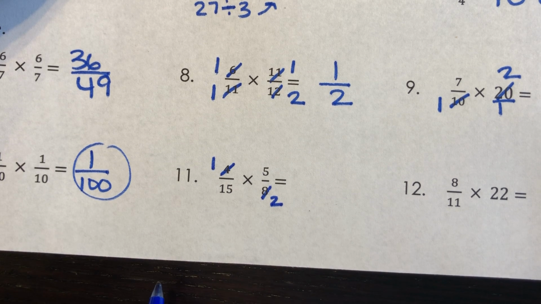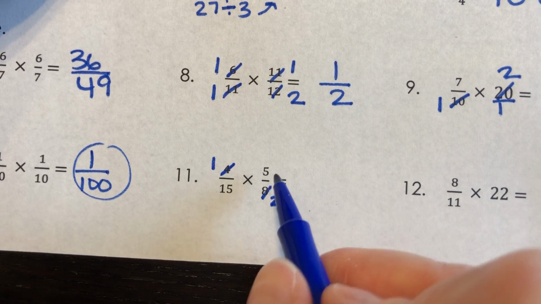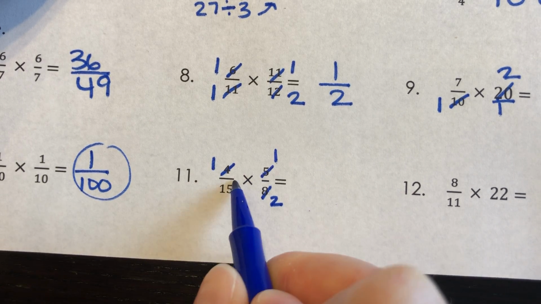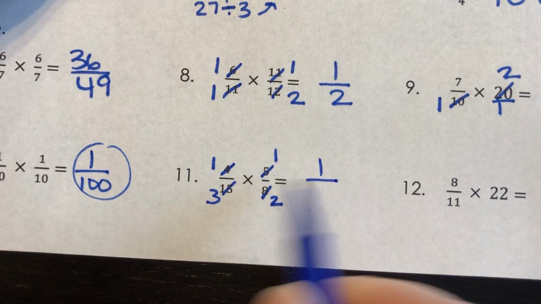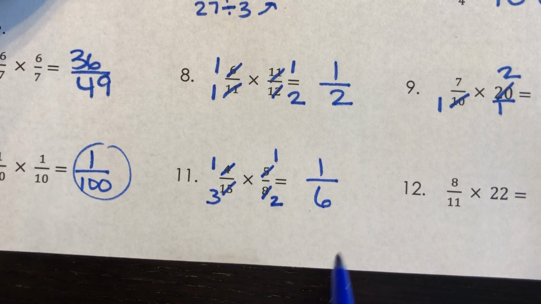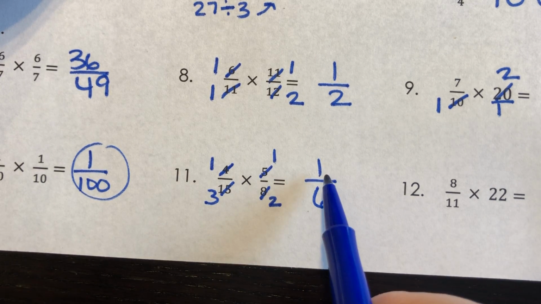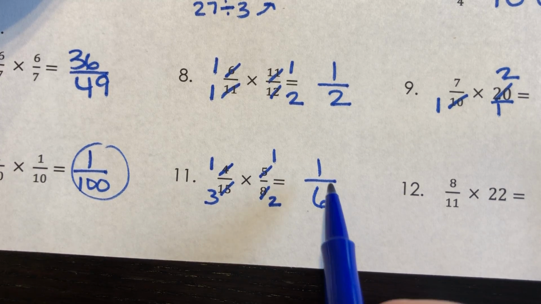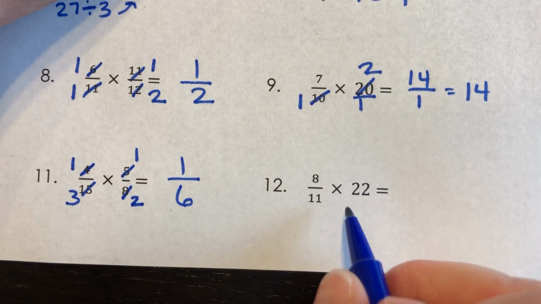Now, when I see 5 and 15, I know that 5 is the largest number that divides evenly into both of those. 5 divided by 5 is 1, and 15 divided by 5 is 3. So 1 times 1 is 1, and 3 times 2 is 6. So even if you multiplied everything across, at the very end, when you finish simplifying, you should have 1/6 as your final answer.